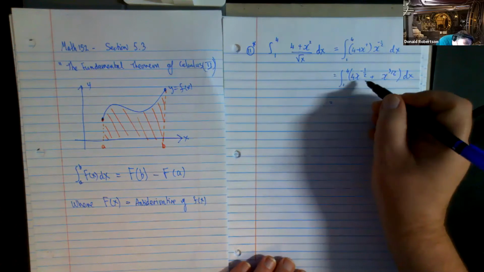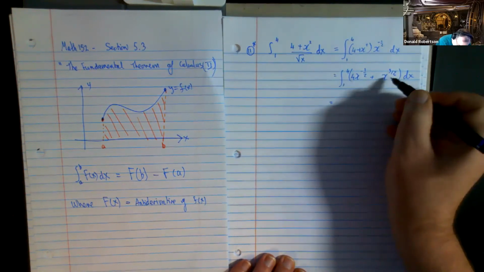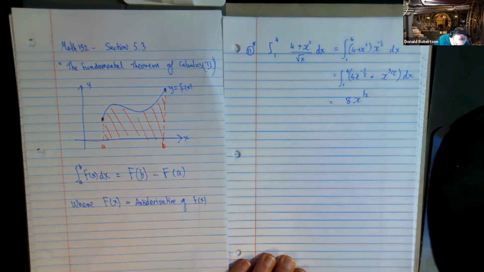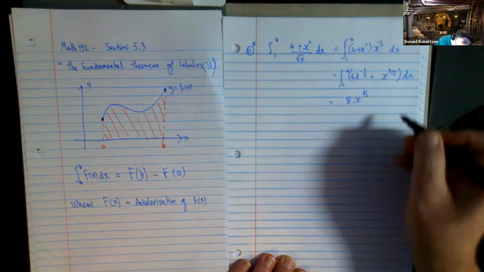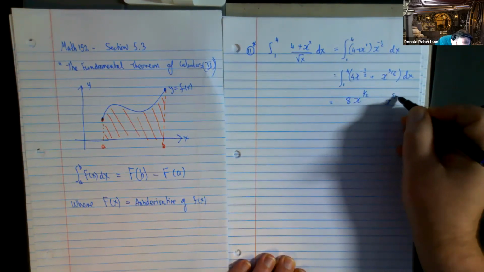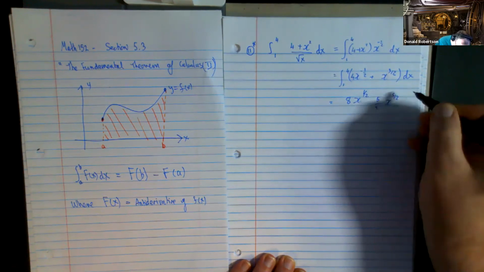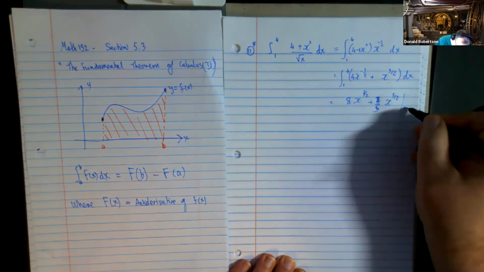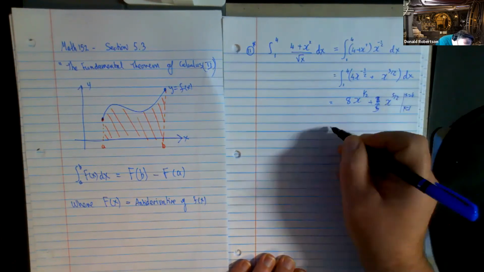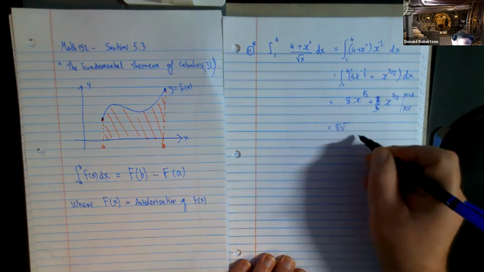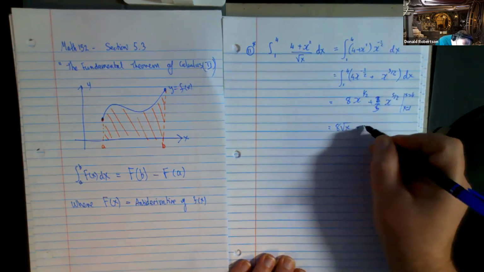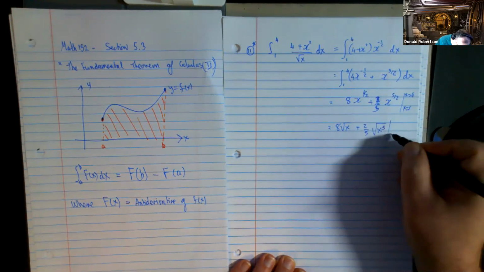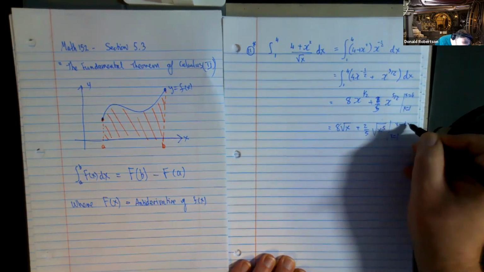So if you add 1 to the power, because you can now do the power rule, you get x to the 1/2. And if you divide by 1/2, it's the same as multiplying by 2, so you get that guy. If you add 1 to the power, you get 5/2, and you divide by that new power, you get 2/5. And evaluating at 1 and at 4, this fella becomes 8 square root of x, and this fella becomes the square root of x to the 5, evaluated at 1 and evaluated at 4.